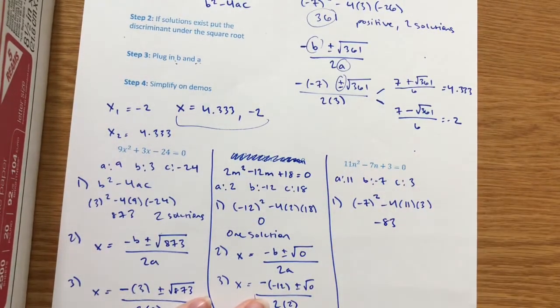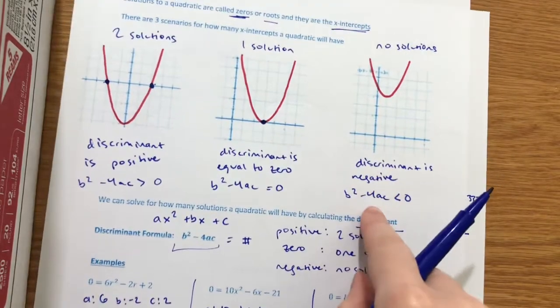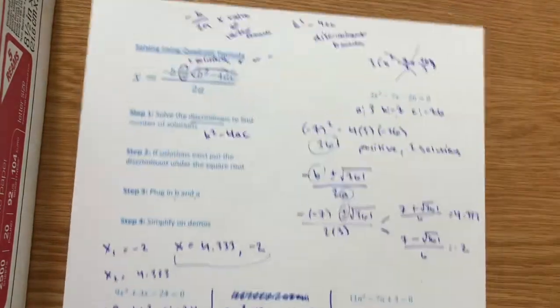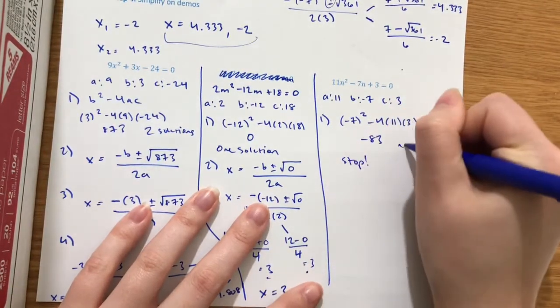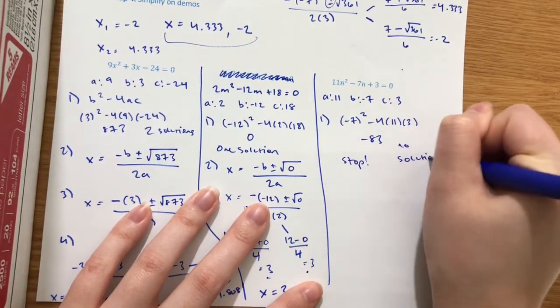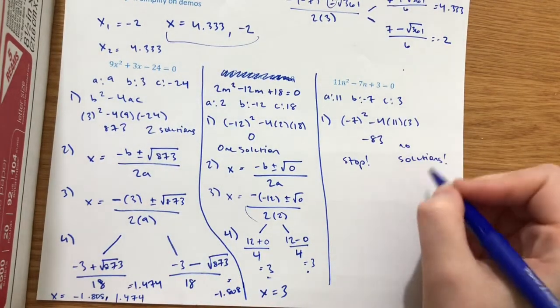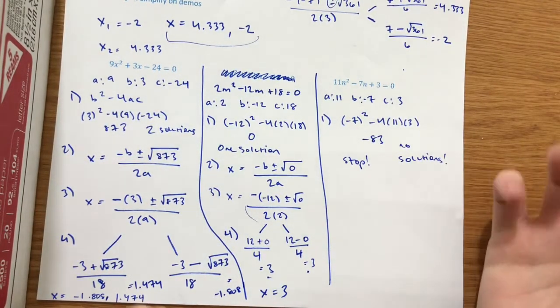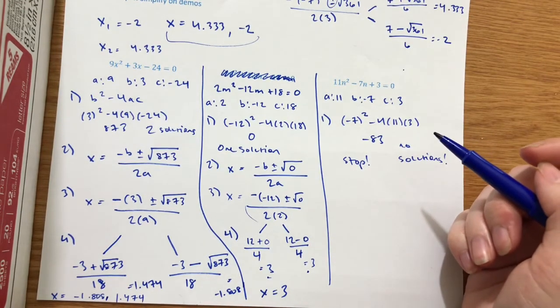And remember, if you get a negative, there's no solution. So if your discriminant is negative, there's no solutions. So what's great about this problem, you guys, is you can just stop. There's no solutions. And you're done. And so for questions like this, there's an option on your homework where it'll be like, no solution, and you're done. Ta-da!